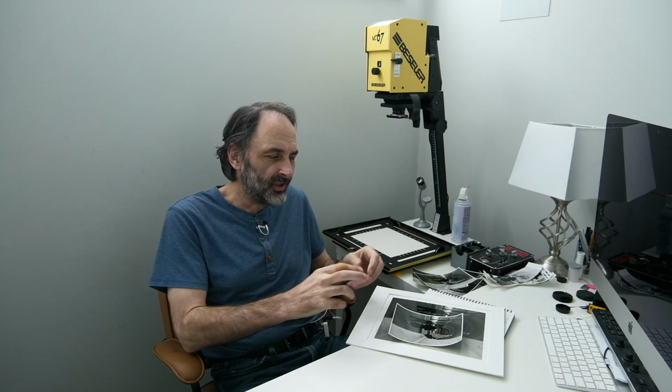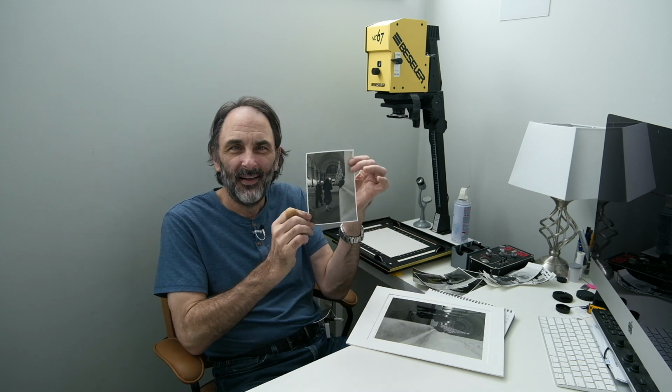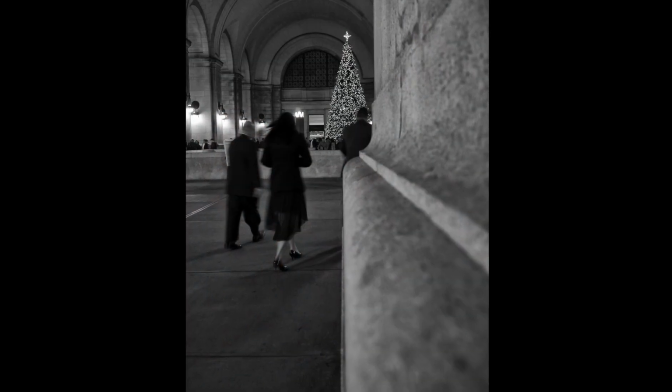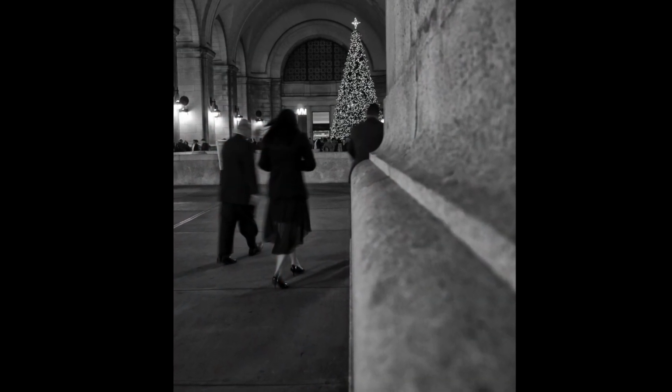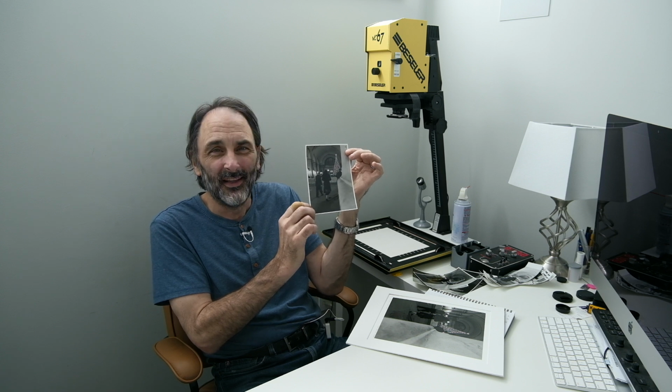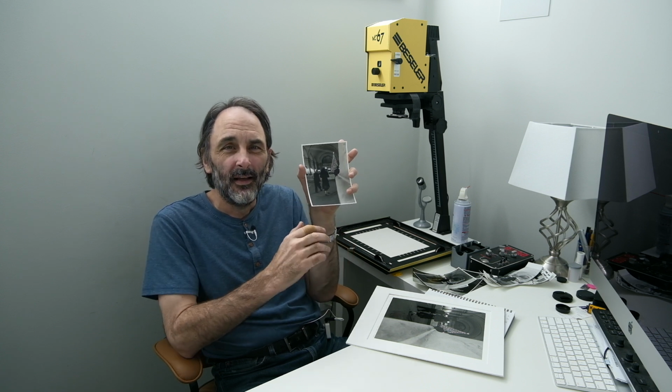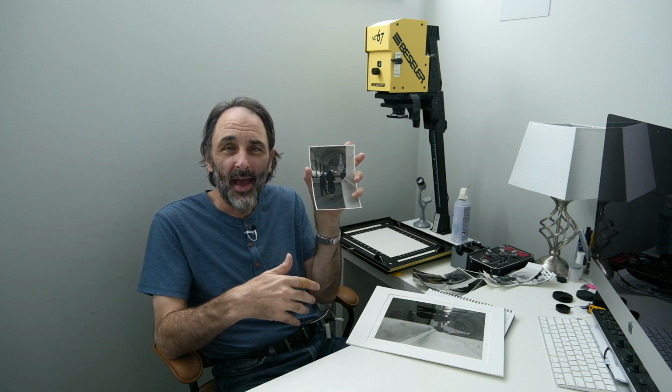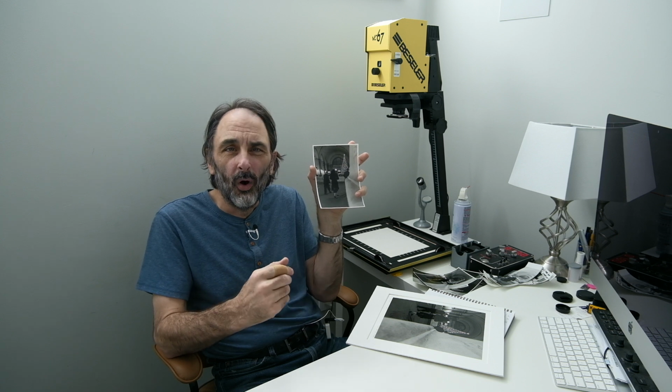Hey everybody! The other day I wanted to make a larger version of this photograph. This picture I took many years ago in Union Station in Washington, D.C. This woman and man walking towards the Christmas tree in the distance. It's a photo I've always liked a lot, and I wanted to make a larger picture that I could mat and frame and put on my wall.